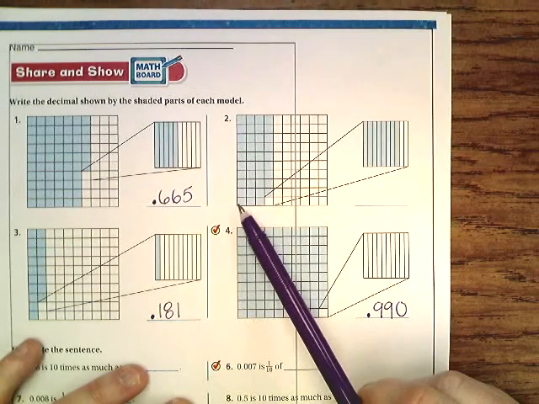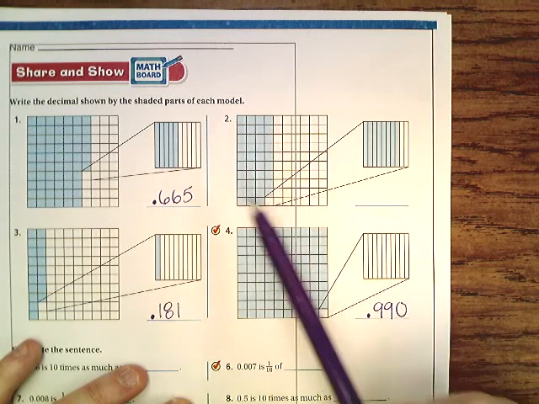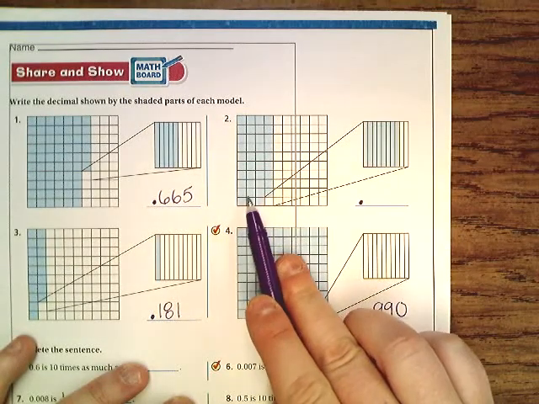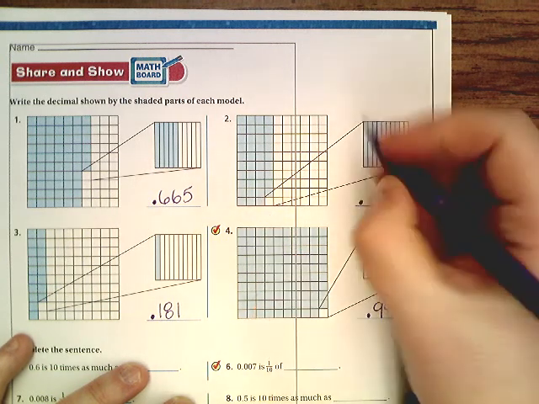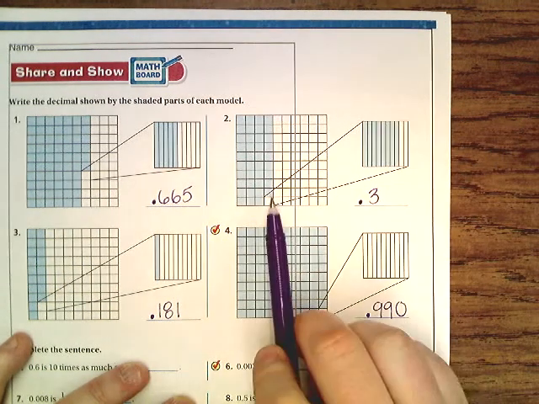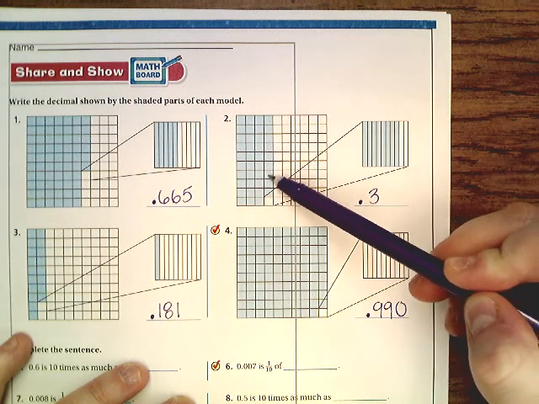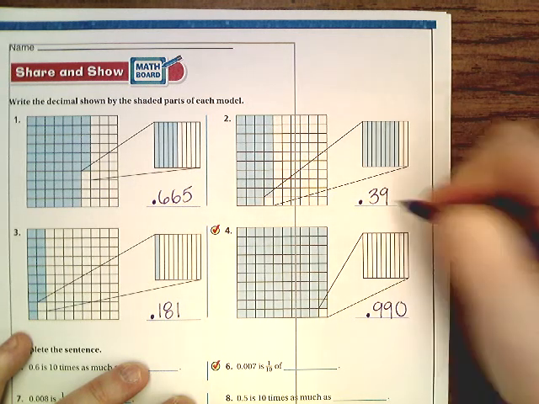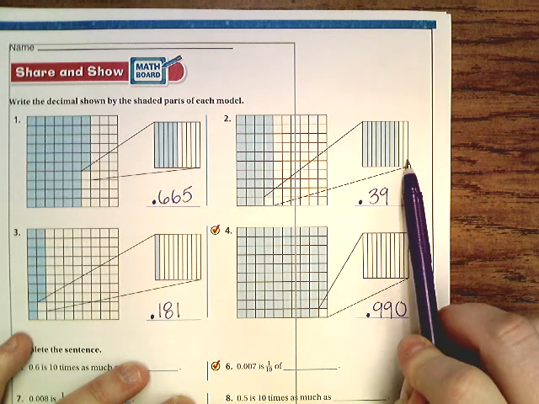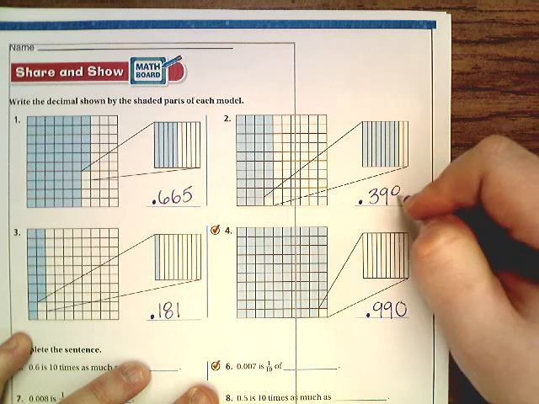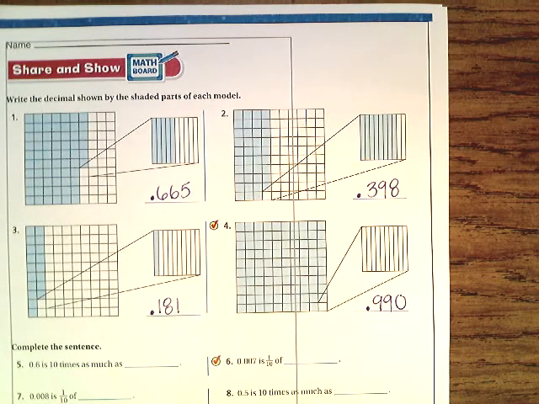All right, we're looking at how many columns are totally shaded in this whole. Okay, we know we're working with a decimal because the whole thing's not shaded. So we've got 1, 2, 3 columns that are totally shaded in. Then we look at the one that's only partially shaded and we count the squares. 1, 2, 3, 4, 5, 6, 7, 8, 9. Then we look at this one and we count what's shaded in here. 1, 2, 3, 4, 5, 6, 7, 8. 0.398. If you got that answer, great. You totally get this. If not, you may have to go back and rewatch this to see what you did wrong.